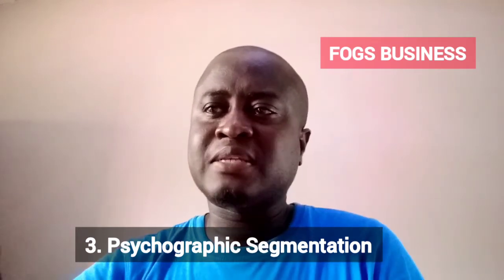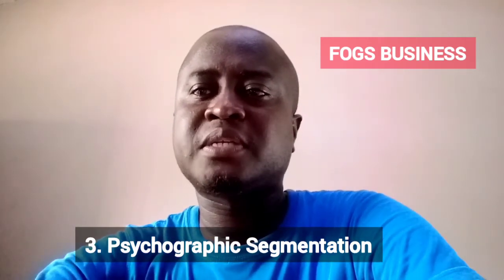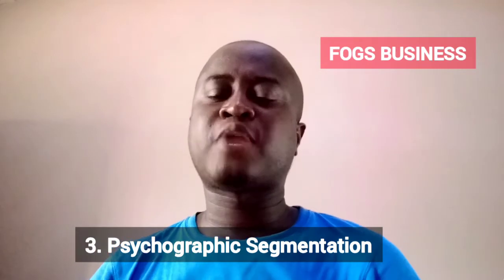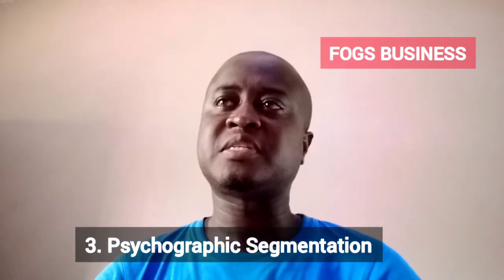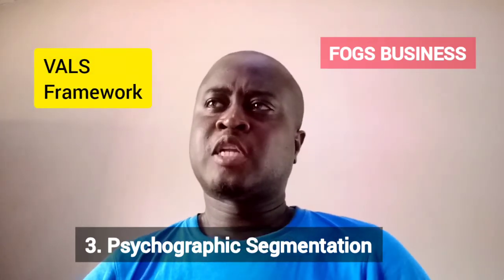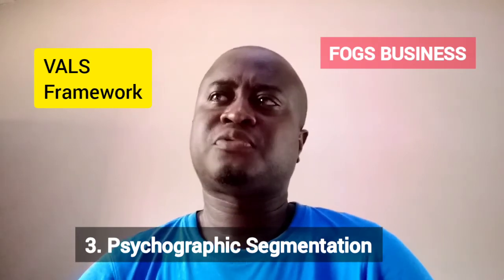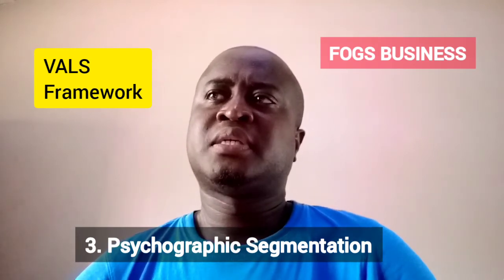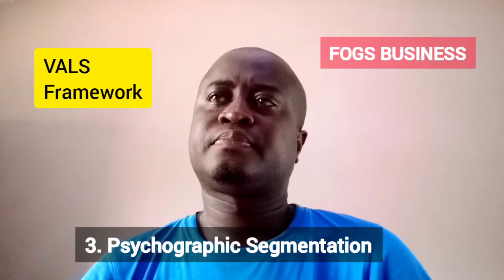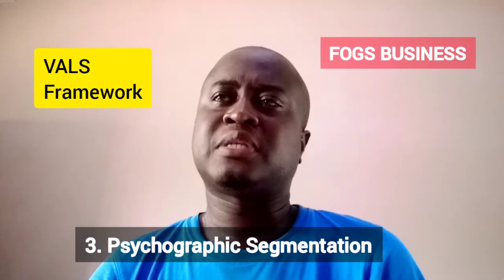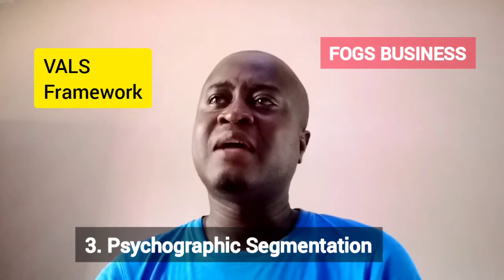Now, let's look at the VALS framework. The VALS framework also under psychographic segmentation. That is VALS, the VALS methodology. It was developed in the 70s. The methodology measures a person's ability to measure himself or herself in a particular product market. And it is broken down into 8 groups. This particular methodology can also be used to segment the market.